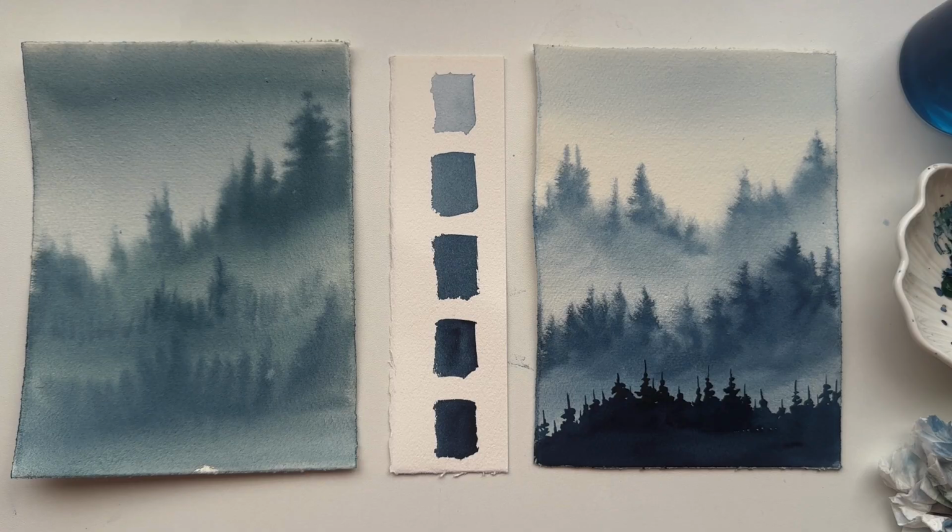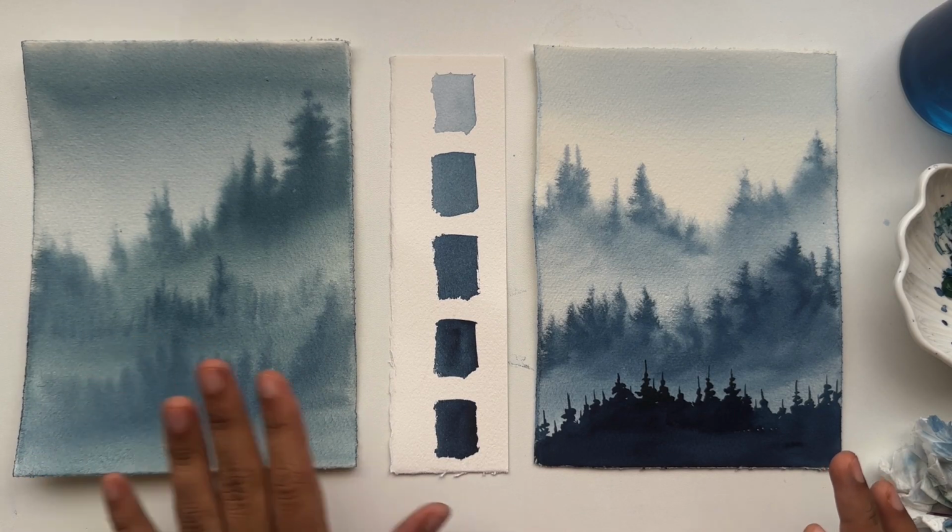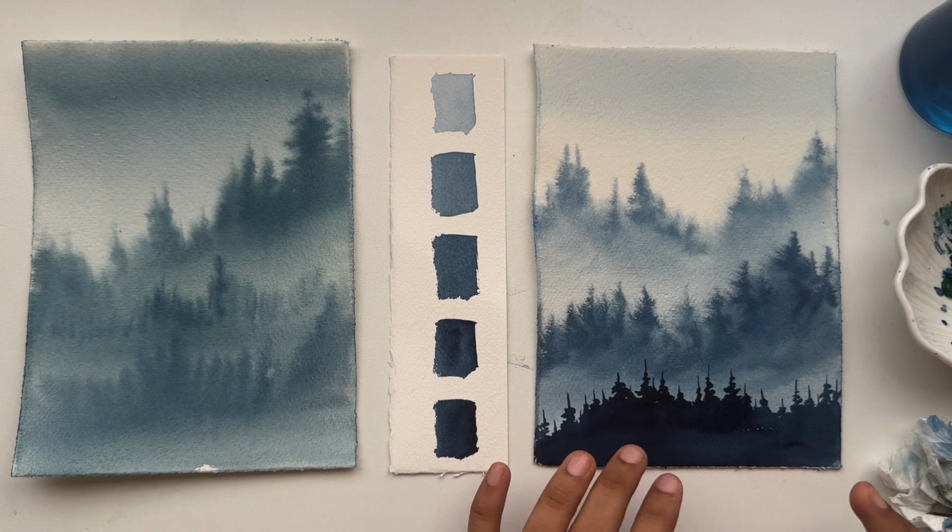Now let's do a side-by-side comparison of these two paintings. The subject is the same, the color is almost identical, the techniques are also identical, but one feels flat while the other feels atmospheric and dimensional.